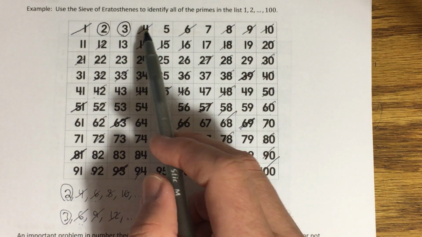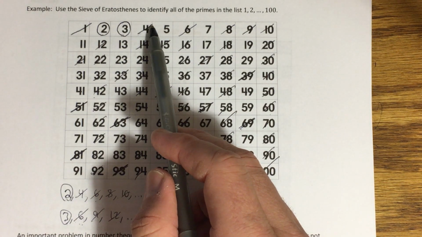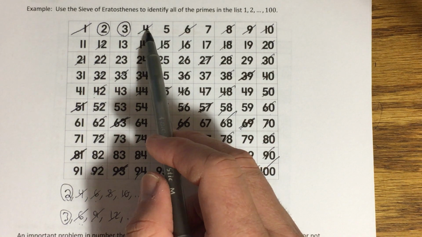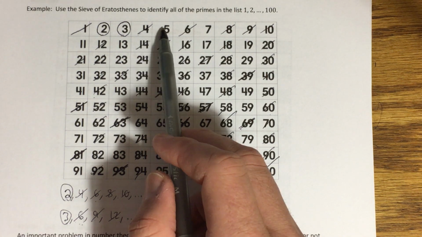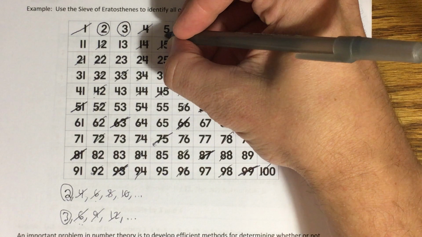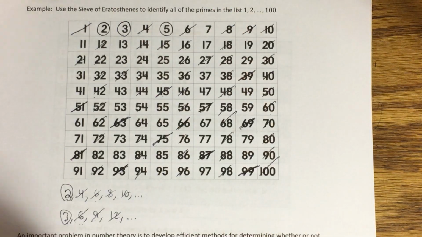4 would be the next number, but it's crossed off. So we know it's composite. We're not going to count by 4s. We're just going to skip past that to 5, which we already stated previously is a prime number. I repeat this process here.